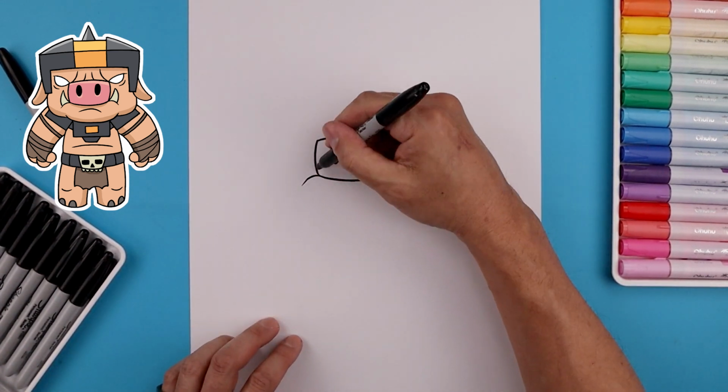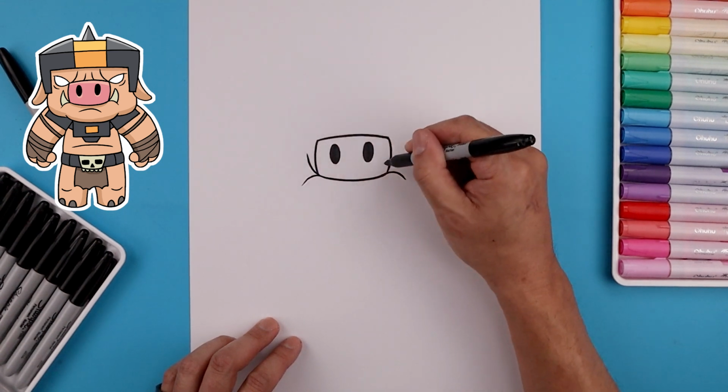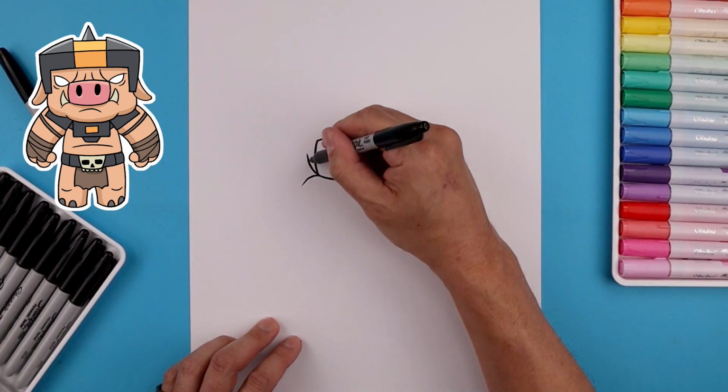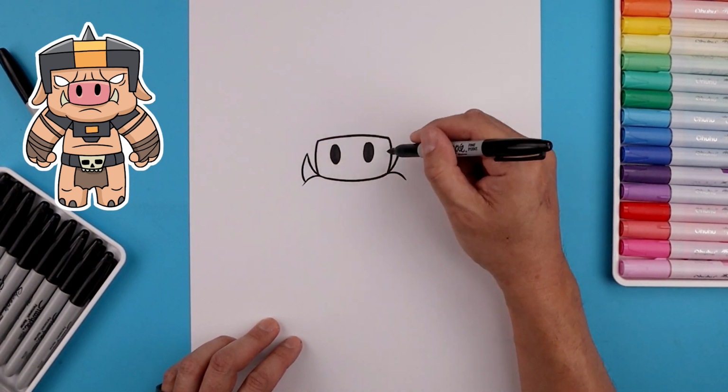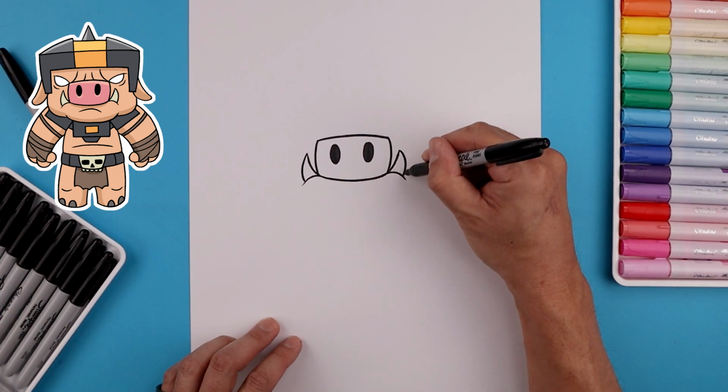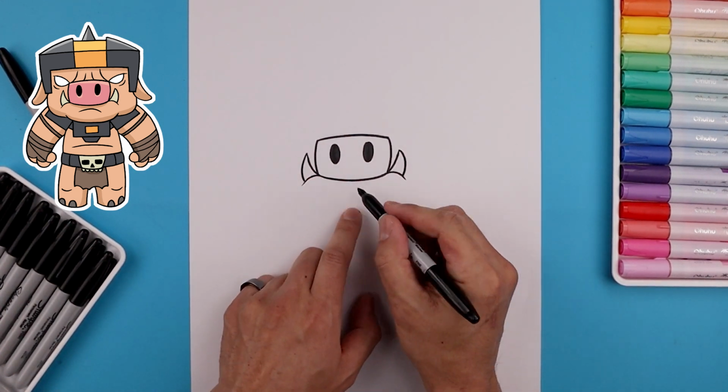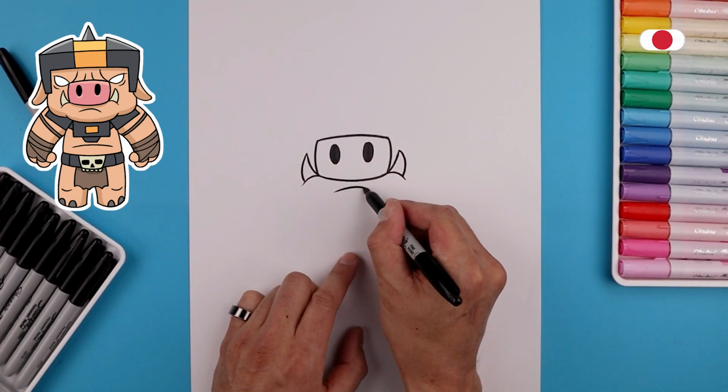And I'll add those two tusks, starting back from the inside, bend this out and up along the side. Bend this down and then in towards the mouth. Let's go back to the center, step down and add a curve. We'll lower that, going up and then down.